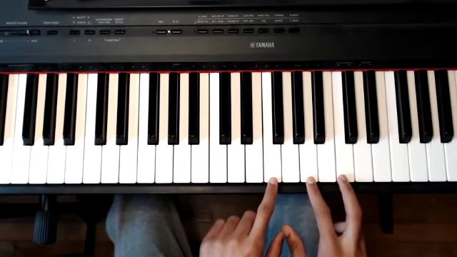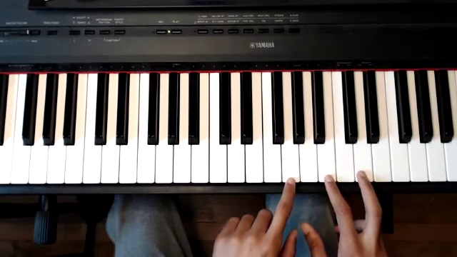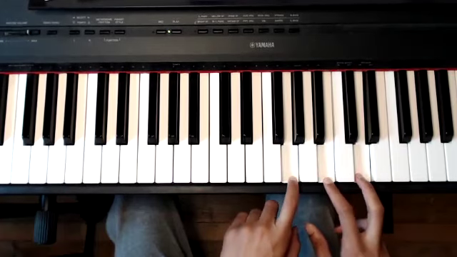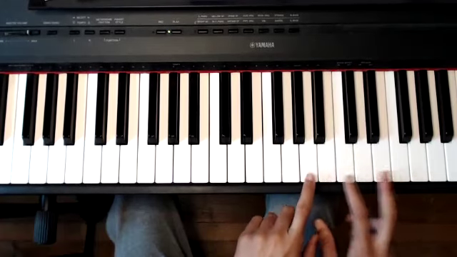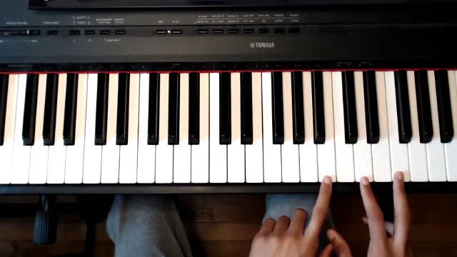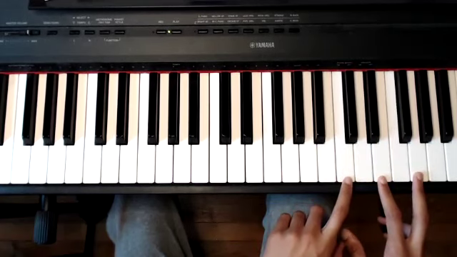The F chord is chord number 4. The G chord is chord number 5. The A chord is chord number 6. The B chord is chord number 7. And then we are back to chord number 1, which is the C.